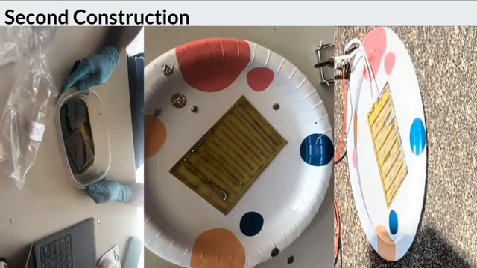Our second construction method involved a copper board, Sharpie, ferric chloride, and silicon paste, as well as some soldering. First, we took the copper board and worked it up with the Sharpie in accordance to a video we used to construct the solar cell. After that, we put it into the copper etchant for about 10 minutes. The copper etchant is the ferric chloride, and we took it out and wiped it down with some alcohol.